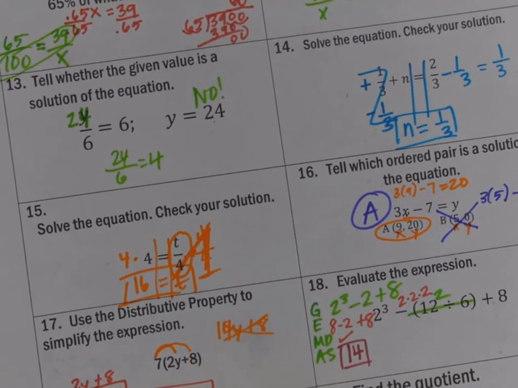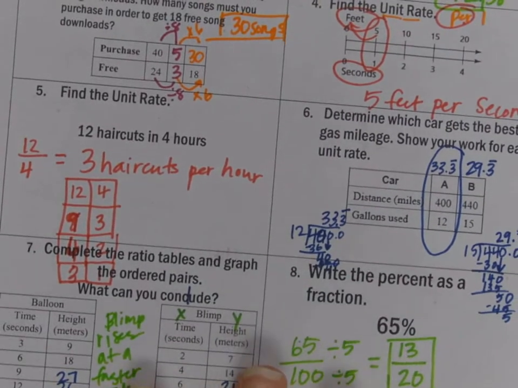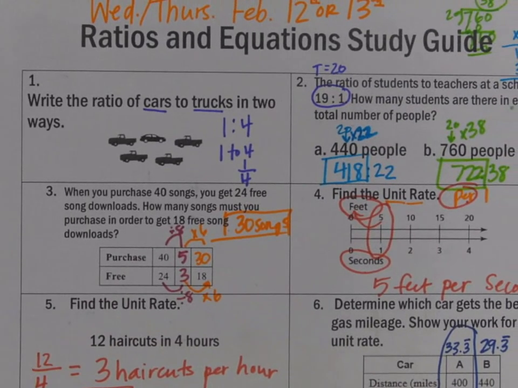All right, remember, if any of this is not making sense to you, please come get help. I would be happy to help you with any of this before school, during lunch, after school. Let me know.